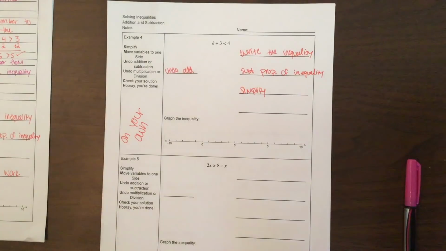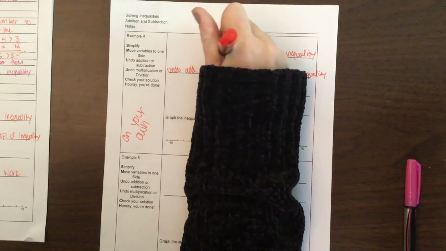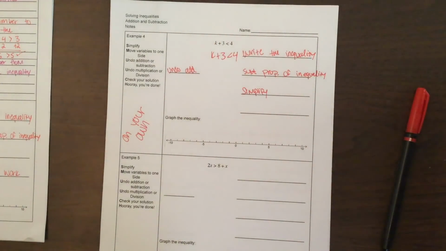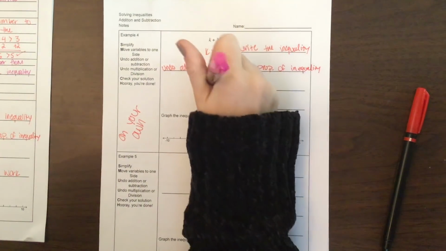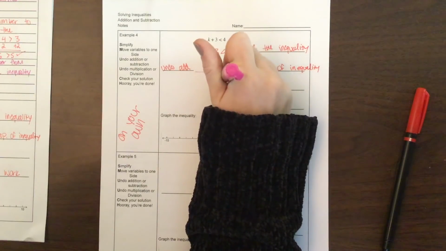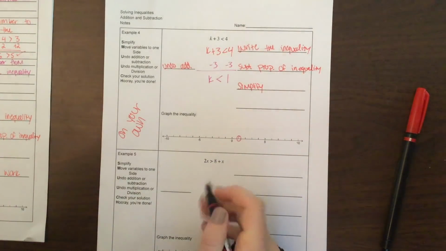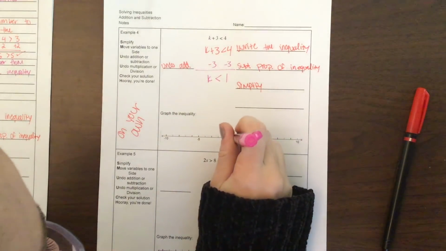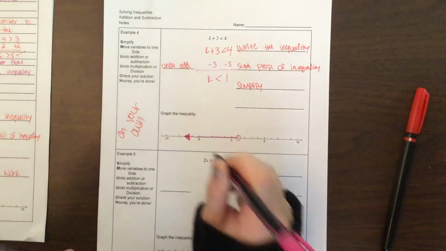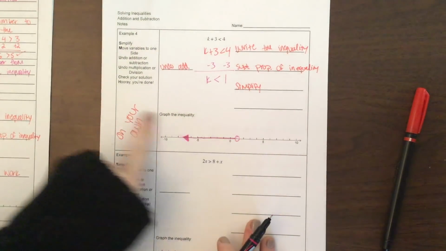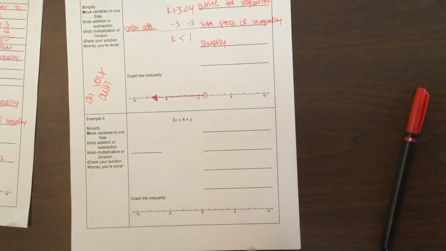Alright, so while you're doing that on your own, I went ahead and filled in these blanks real quick. And then we have k plus 3. I need to undo addition by subtracting 3 from both sides. And since k is less than 1, then go ahead and graph. It's just a less than sign, so I'm not going to fill it in. It's an open circle. K is less than 1, so anything on this side. All right, one more.